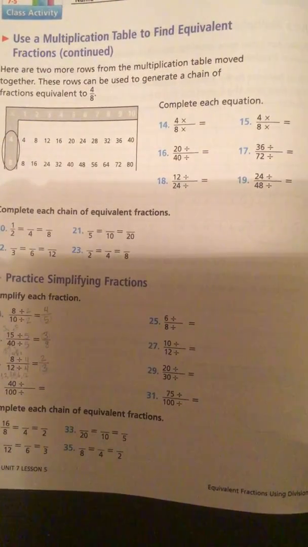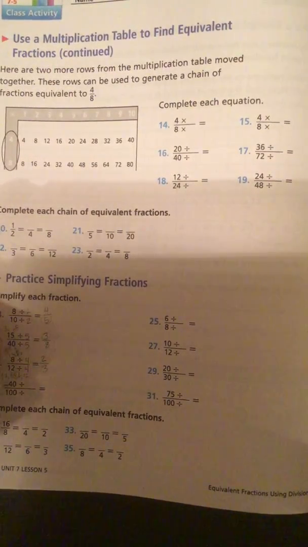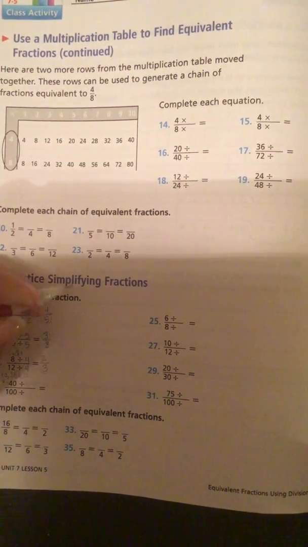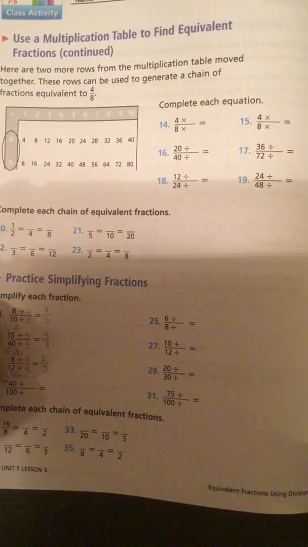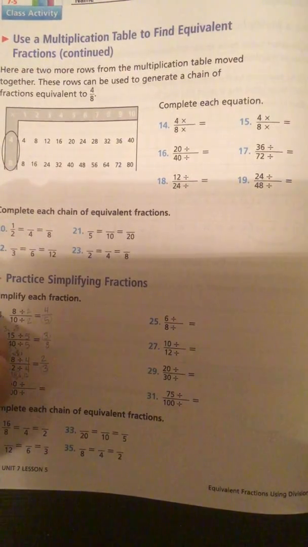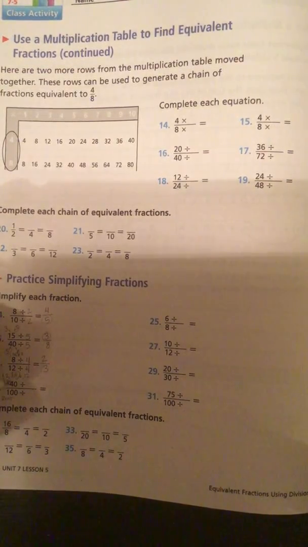All right, and then let's look at number 30. We have 40 over 100. Well, I know that 40 can be multiplied: 2 times 20 makes 40. And I know in this case 20 times 5 is 100. So I'm going to choose the number 20. Let's see where it gets me.